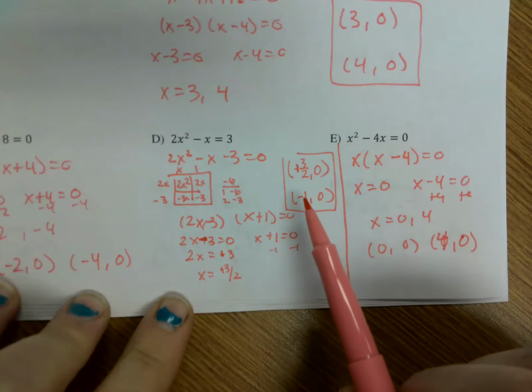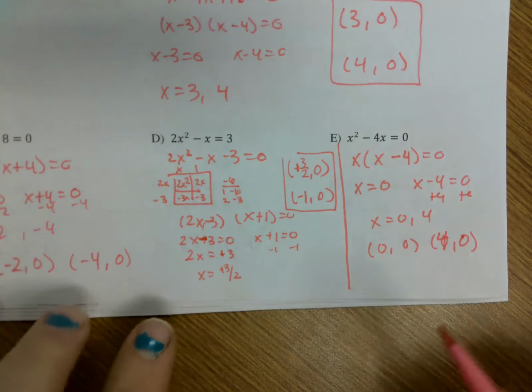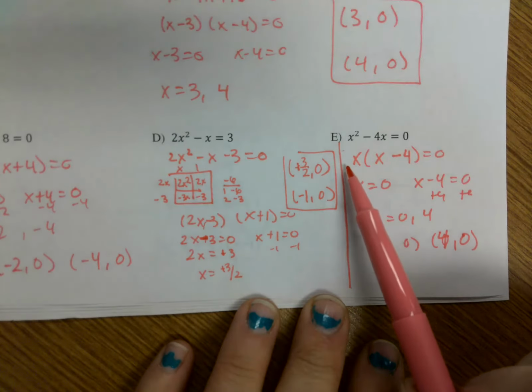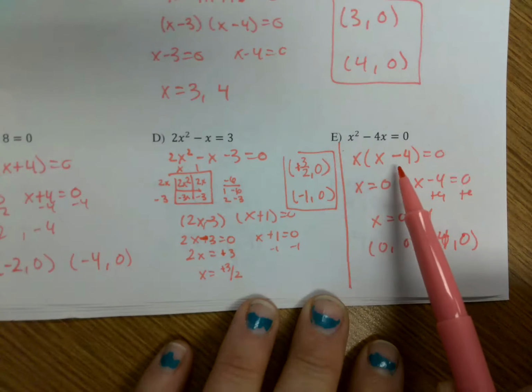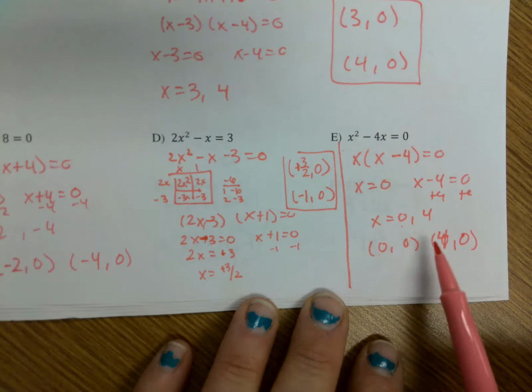Again, where it crosses the x-axis, so it's not moving up or down at all. Here I subtract the 1 over. Here I can take x out of both of these. This gets set equal to 0 because I can change whatever this number is. So x equals 0. Set this one equal to 0, add the 4 over, so 0, 4. So 0 and 4.